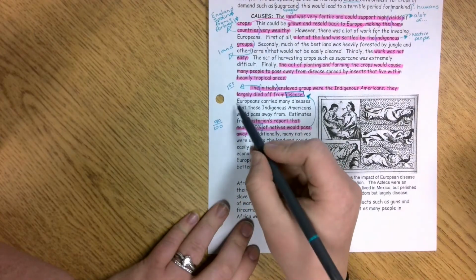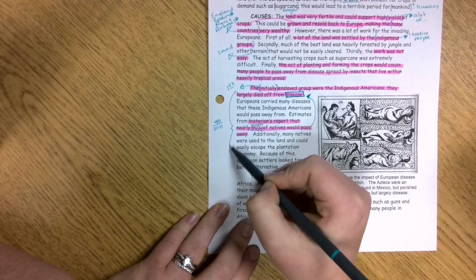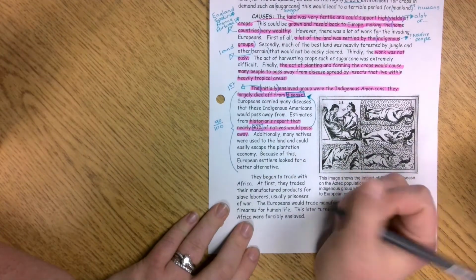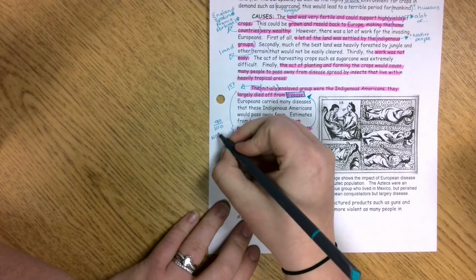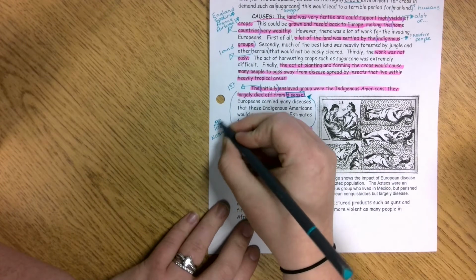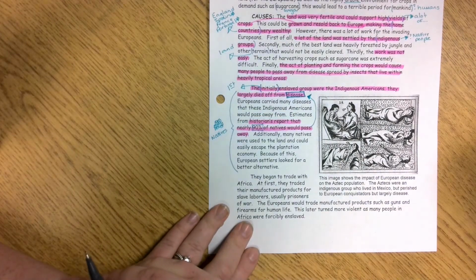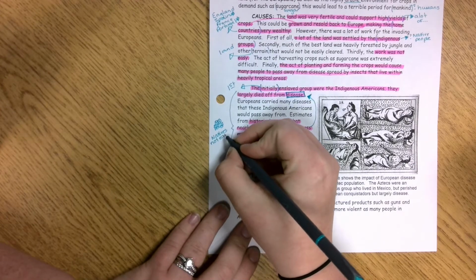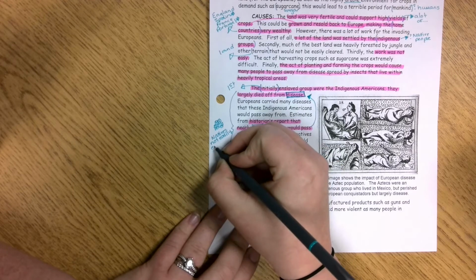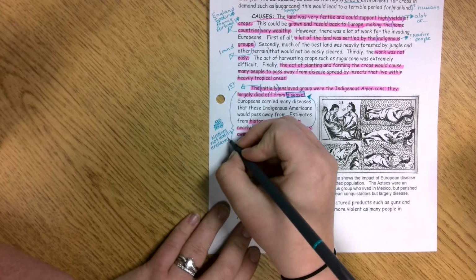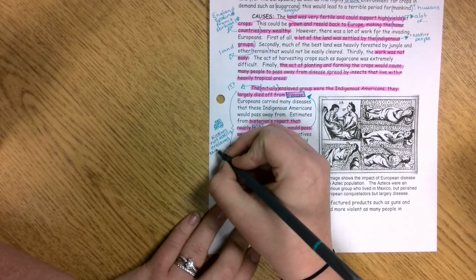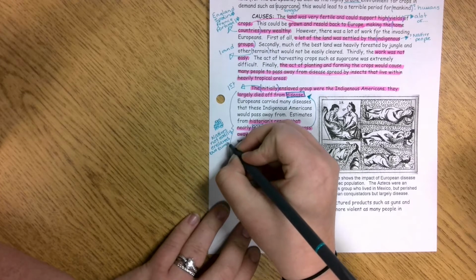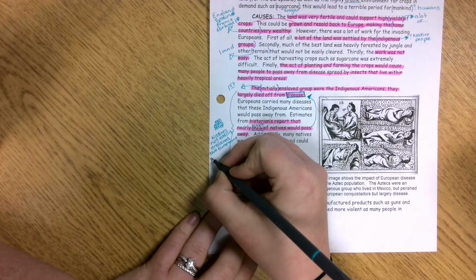From what I'm getting from this paragraph right here is that natives were not easily enslaved. But the Europeans still didn't want to do the work.